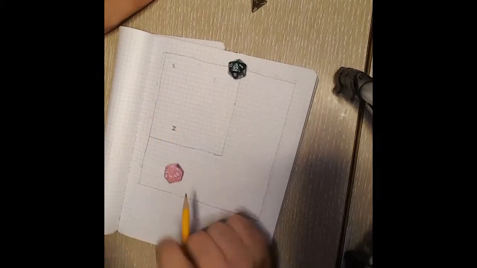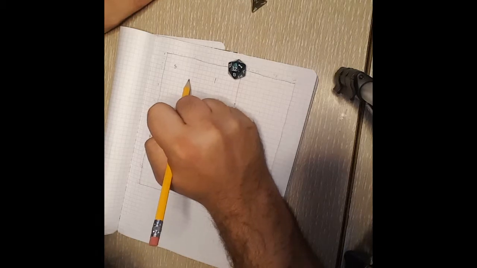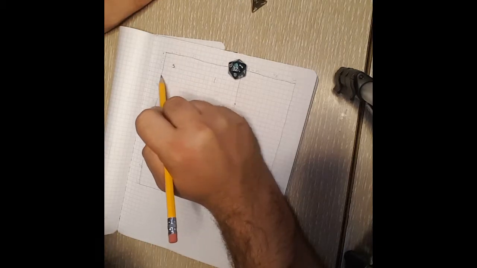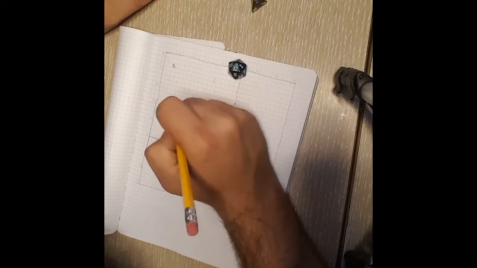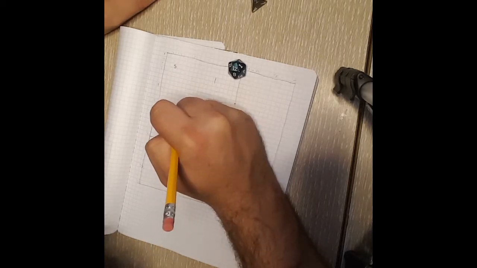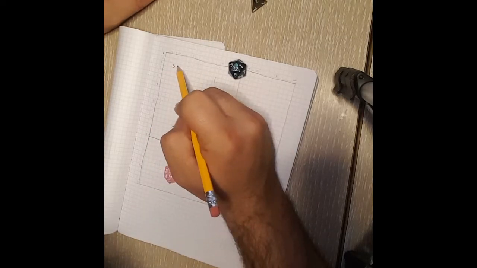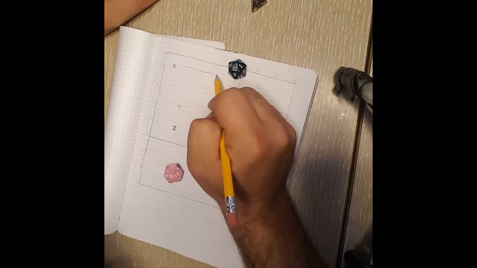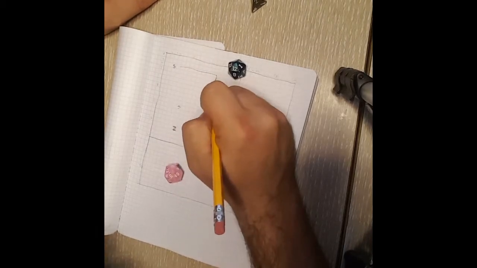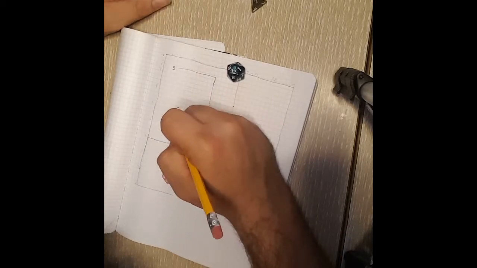Okay. 5 across and 12 down. So point 3. So what we want is essentially a path that goes like this: 1, 2, 3.